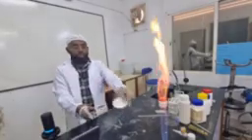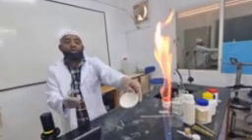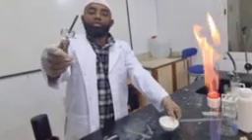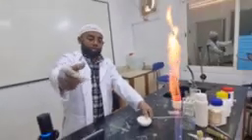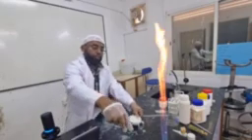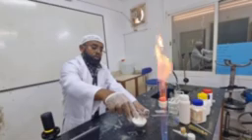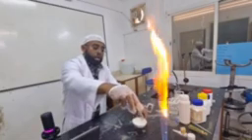Now here, this is a dish which is used for collecting the white ash which is produced after this magnesium metal is burned. Okay, you can see it. The white dazzling powerful light will be produced, you will see it at once.